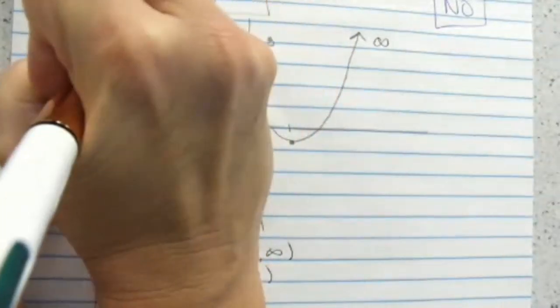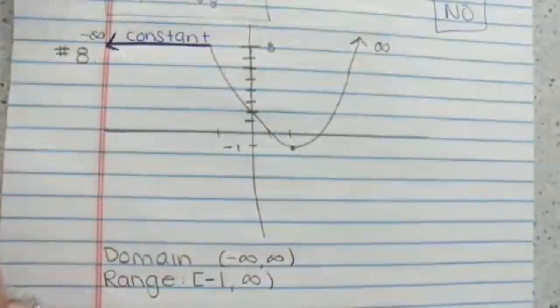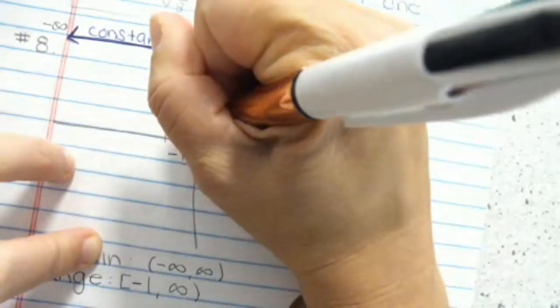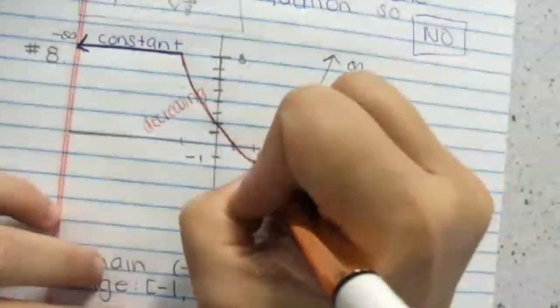This is where it was constant. This is where it was decreasing. This one is where it was increasing.